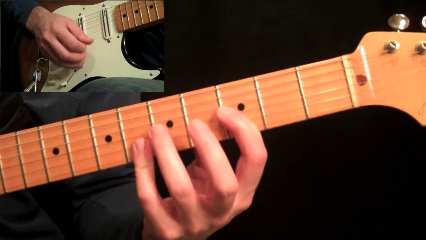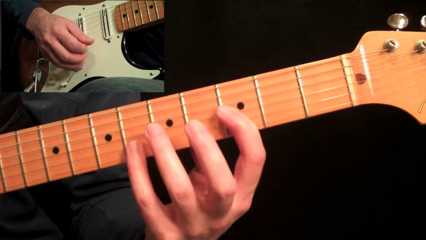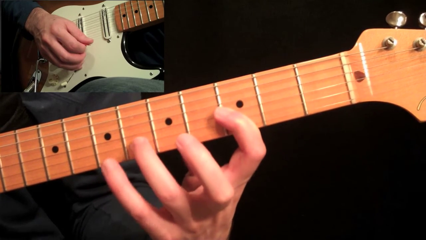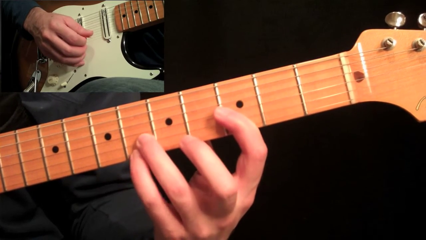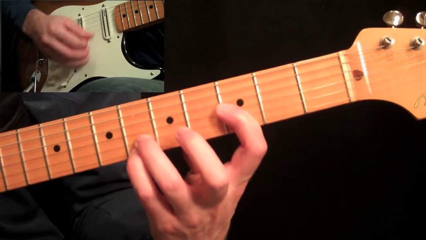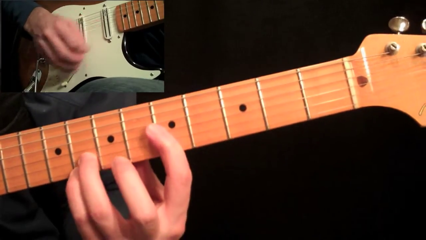If this stretch and this bar is too hard for you, move your 3rd finger to that 2nd string 6, and then your pinky to the 1st string 6, and play it like that, and move it around.